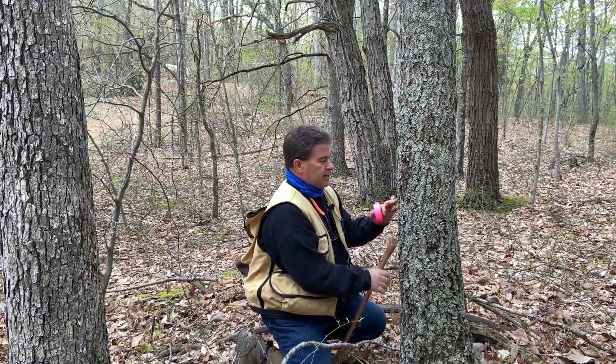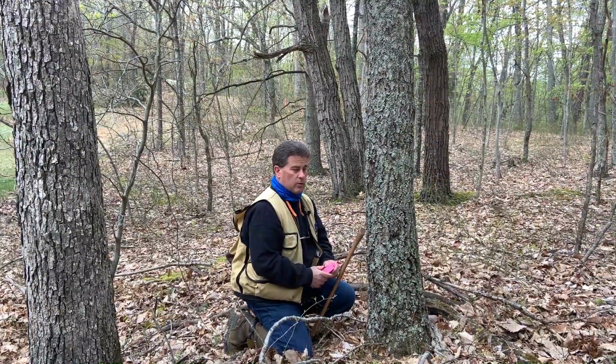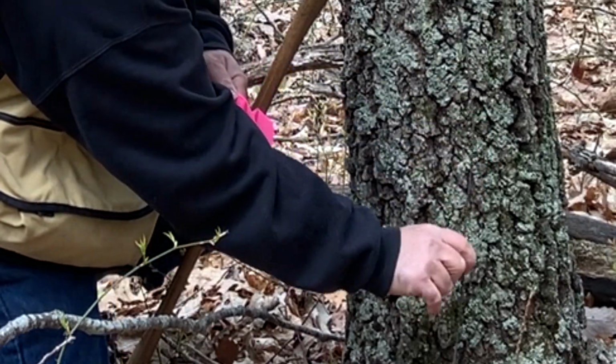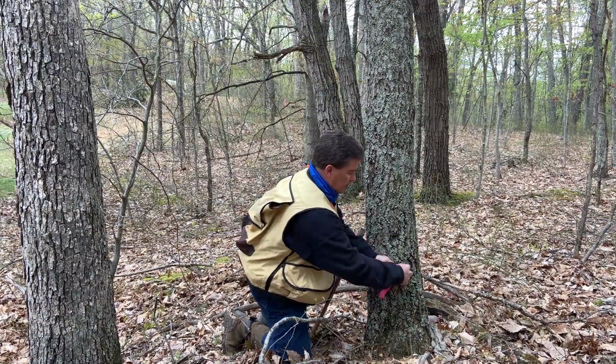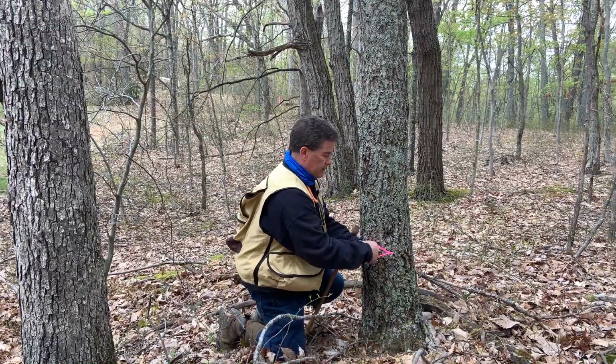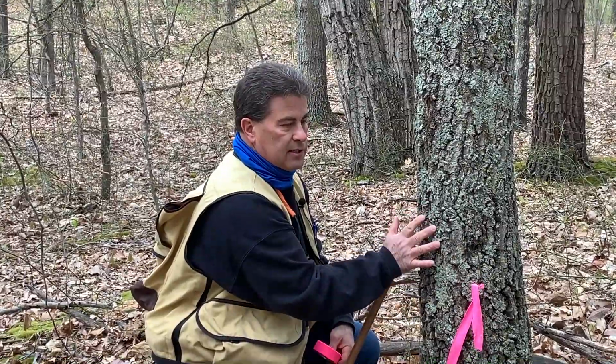This has grown right into this little scarlet oak tree. Despite the fact this tree is small, it's quite old. And if we look right here, here is the next piece of fence right in this tree. So I will highlight that again with some ribbon. I'll put that on there to show why we say this is the boundary.